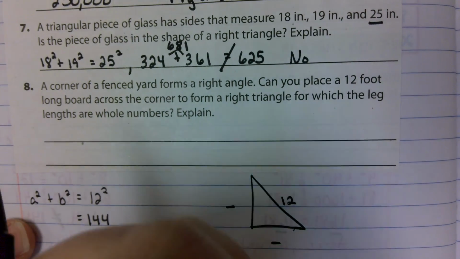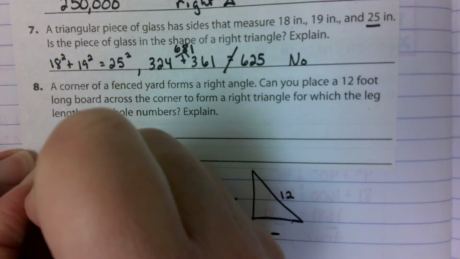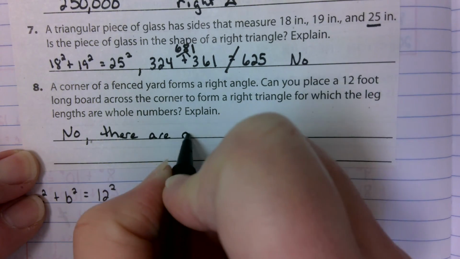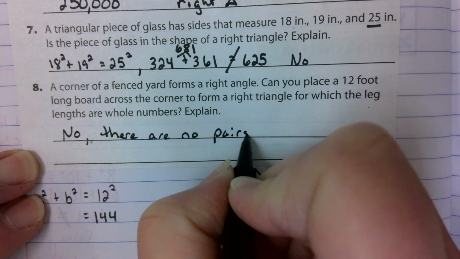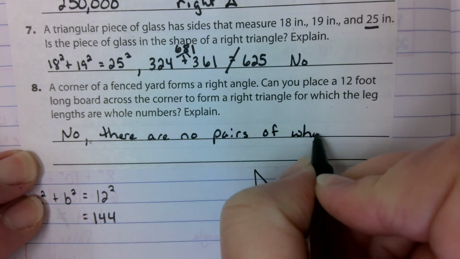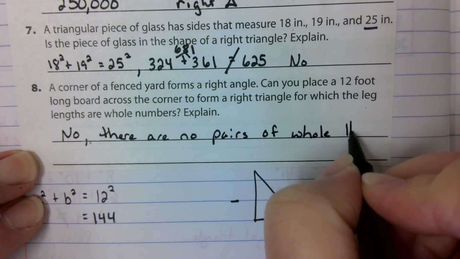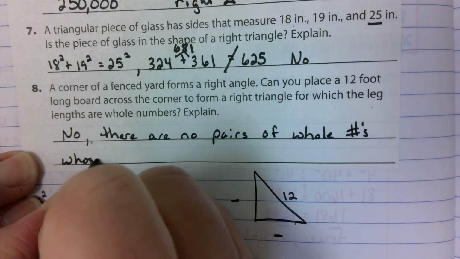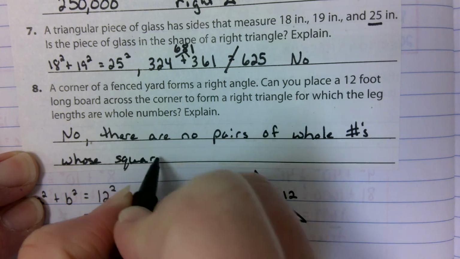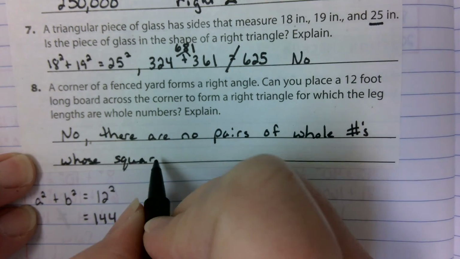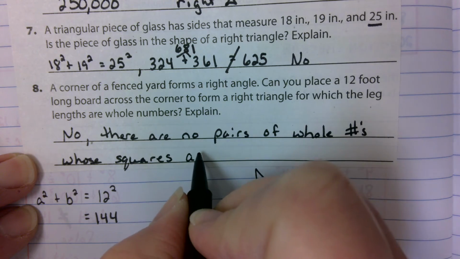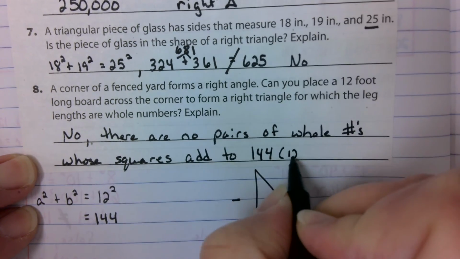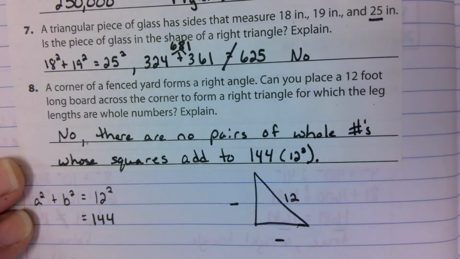You should have found that no, there are no pairs of whole numbers whose squares, so like 3 squared and 4 squared, add to 144 or that 12 squared. Okay.